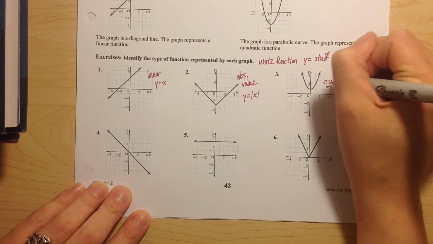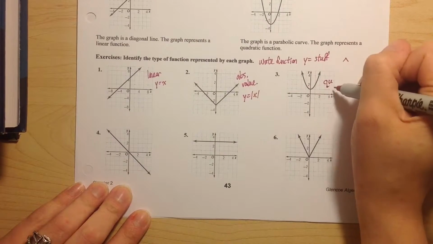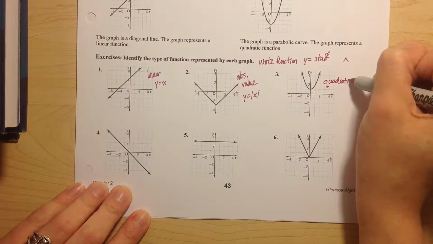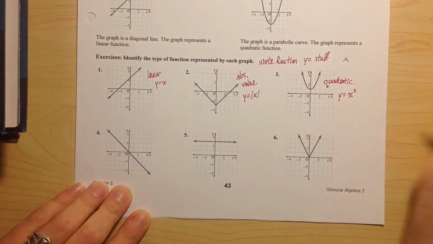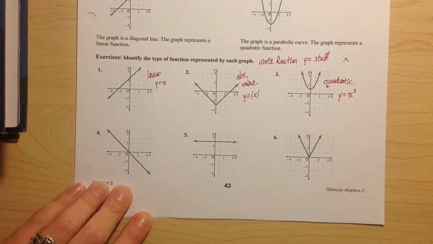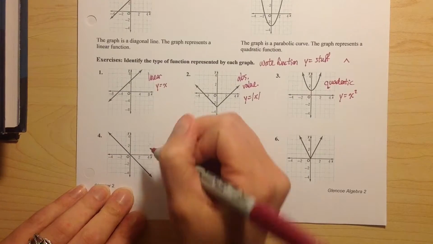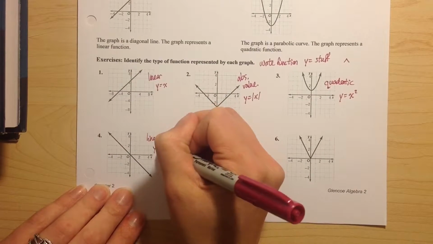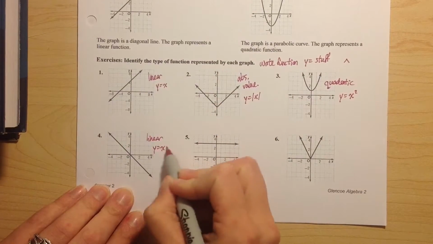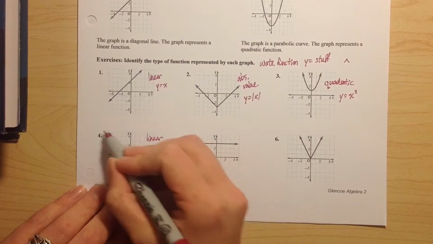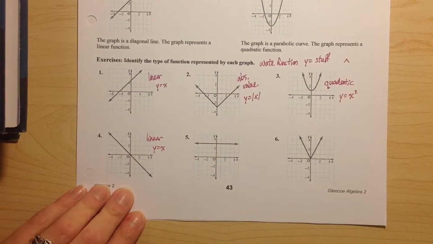I almost wrote a parabola, but that's not what it's called. The parabola is the shape. This is a quadratic, and the parent function is y equals x squared. The next one over here, this is linear. Again, notice the slope is very different. The slope is negative now, but it's still a linear function. Its base function, before I change anything, is y equals x. I would have to deal with the different slope later.